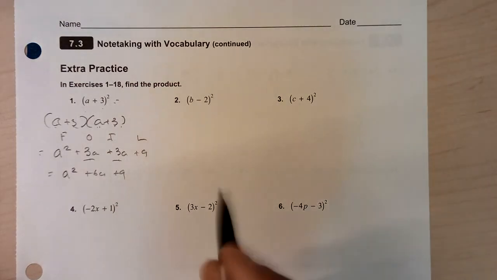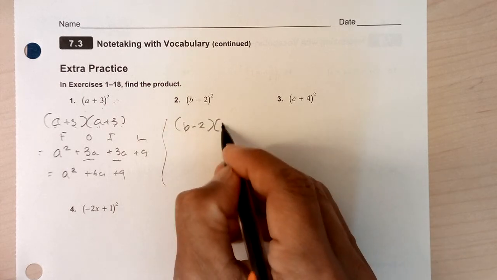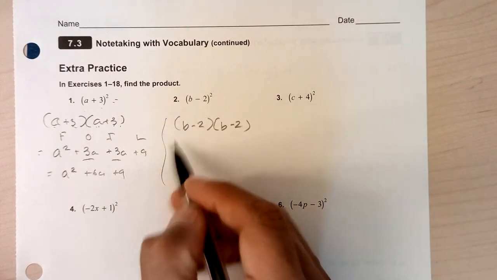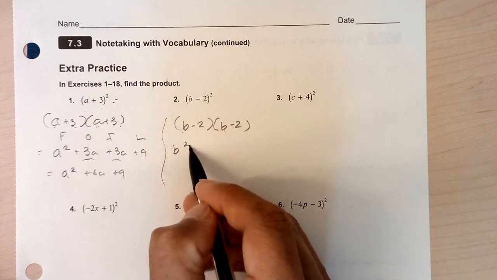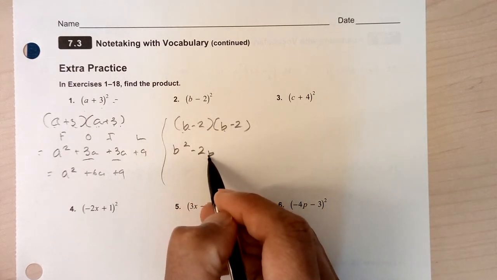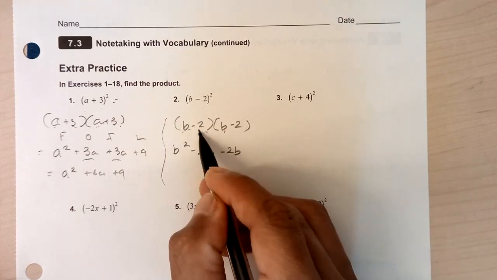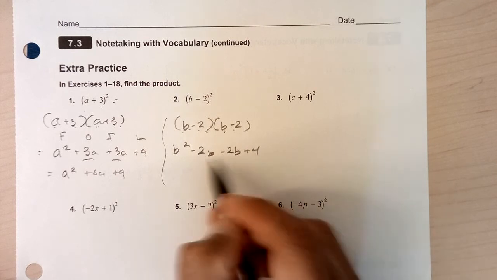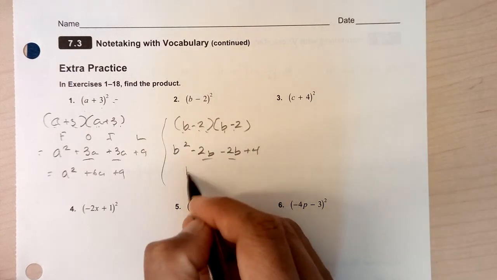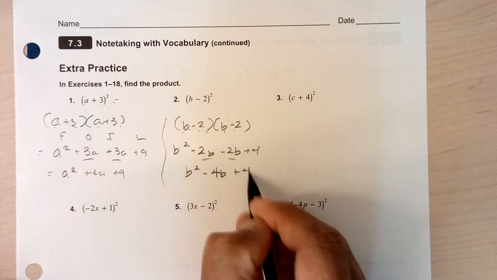Okay. Number 2 should be pretty similar. You're squaring a binomial, so use FOIL. b minus 2 times b minus 2. b times b is b squared. b times negative 2 is negative 2b. Negative 2 times b is negative 2b. And then negative 2 times negative 2 is positive 4. We can add the outside and inside terms, and it's b squared minus 4b plus 4.